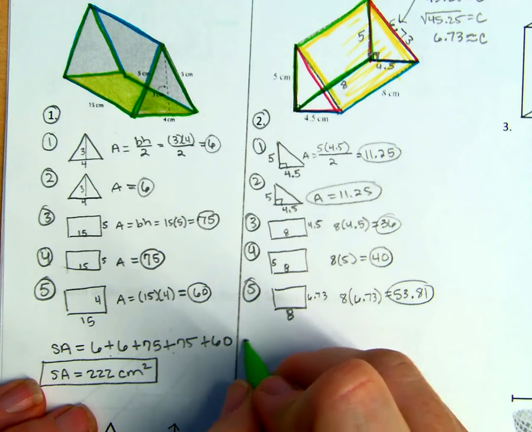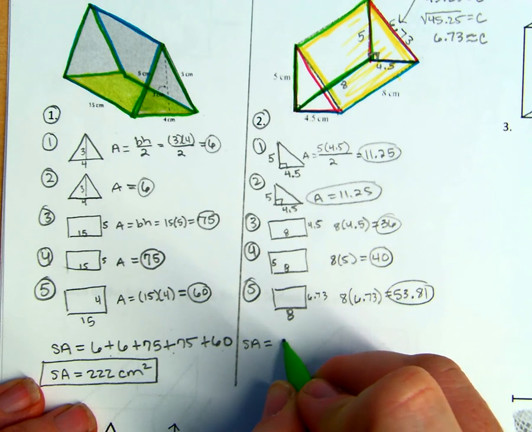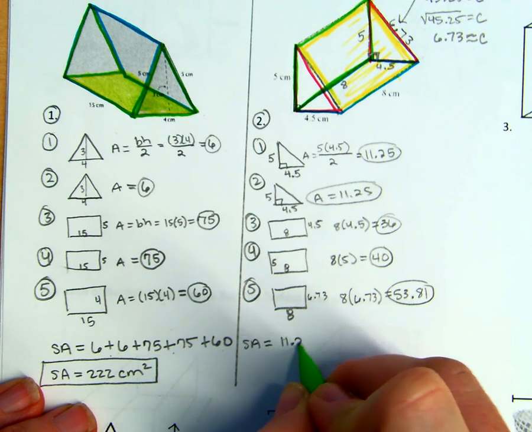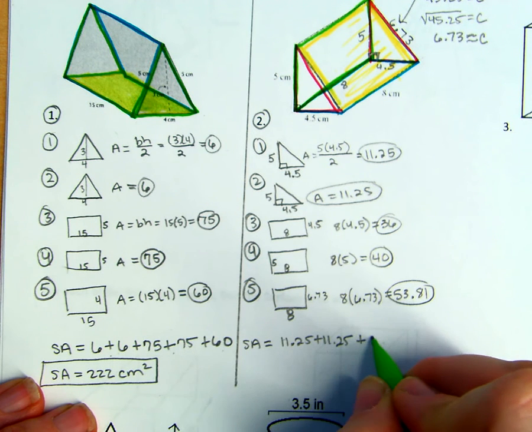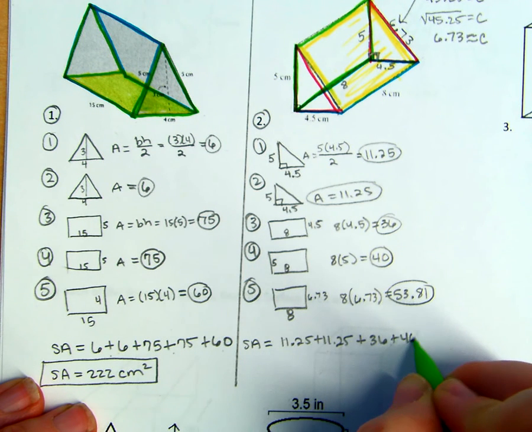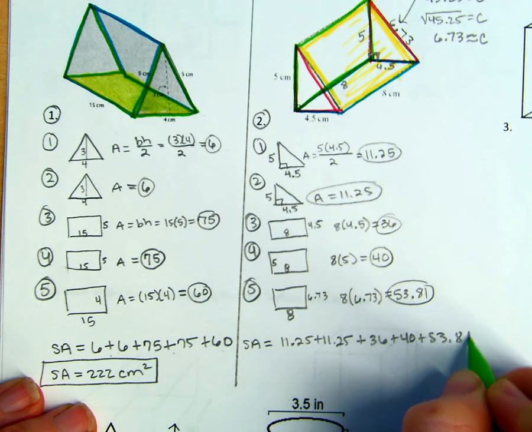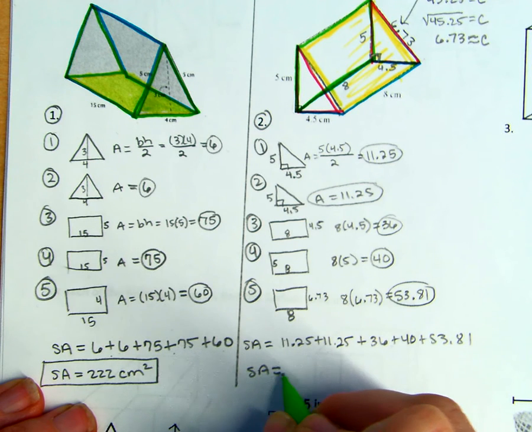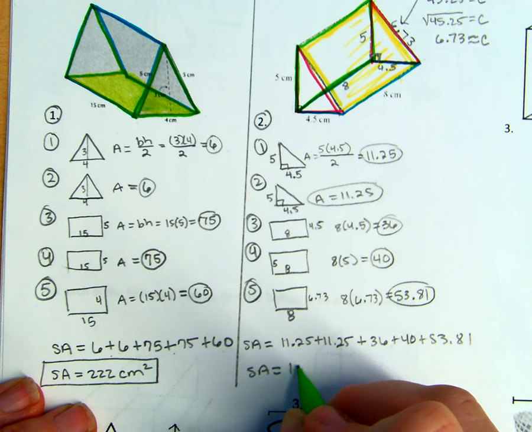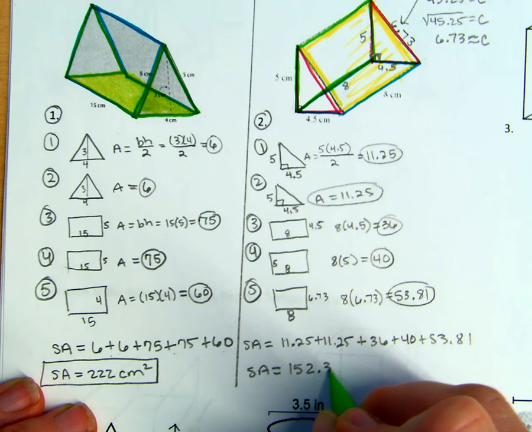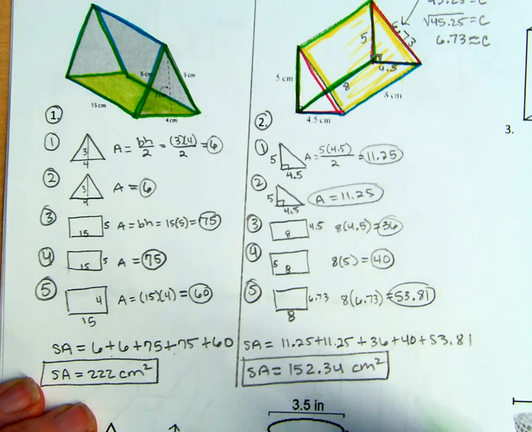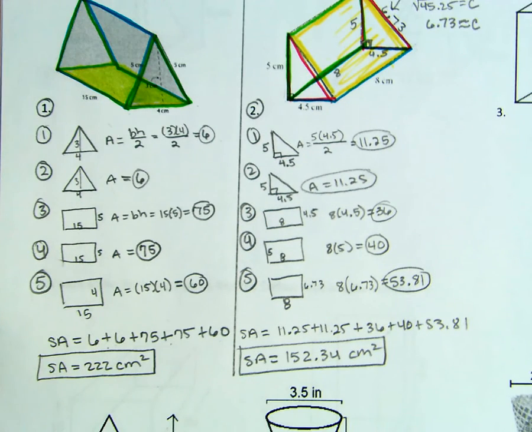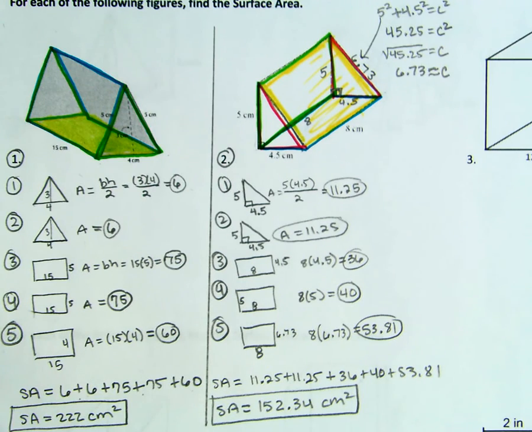And then I can find surface area simply by adding all of these pieces up. So an 11.25, an 11.25, a 36, a 40, and a 53.81, giving me a surface area that is 152.34 square centimeters. Okay, these are actually the tough ones on the review just because there's so many pieces and so many tiny mistakes you could make in them.